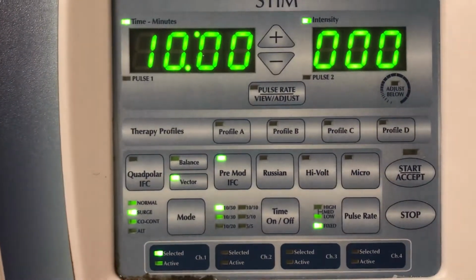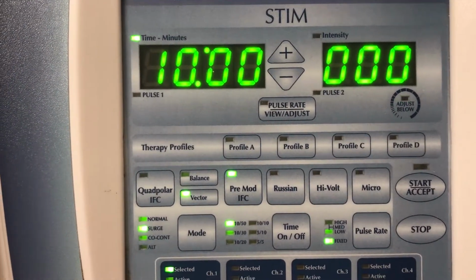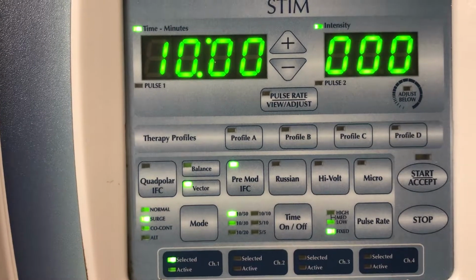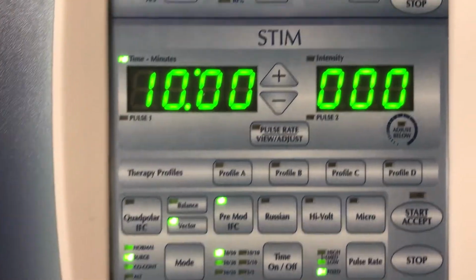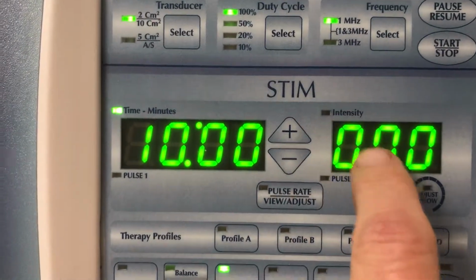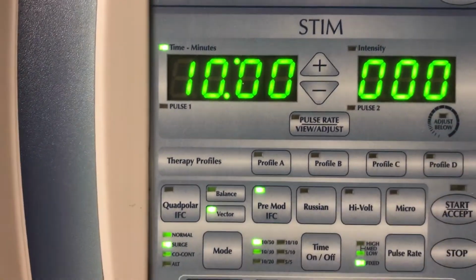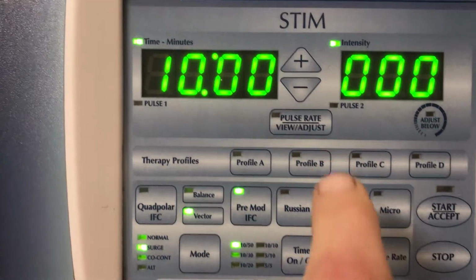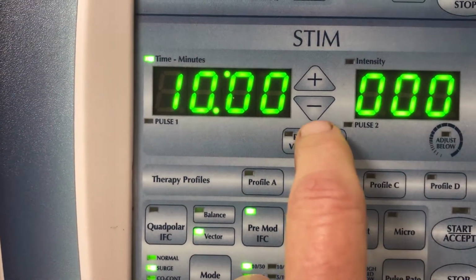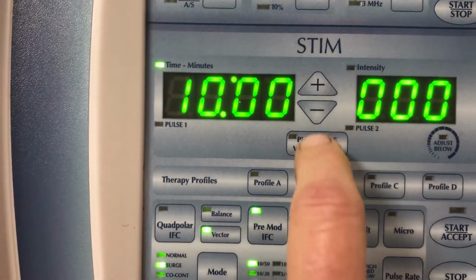We know that when we are setting our parameters, there are 3 main ones we're concerned with. Intensity is one, which will be controlled here. Okay, that's where it'll be registered. Frequency or pulse rate, which we've already said, we can adjust by hitting this button and then moving up and down.